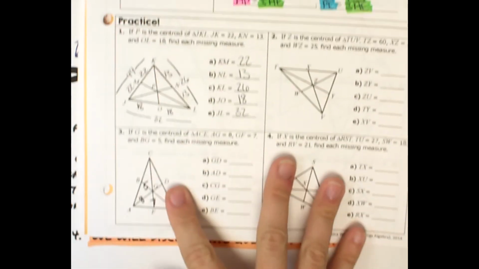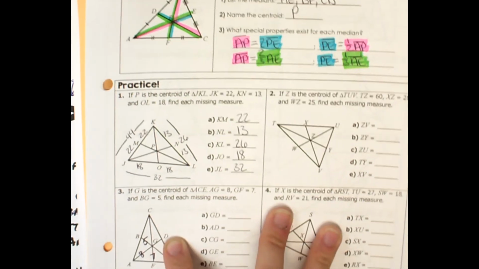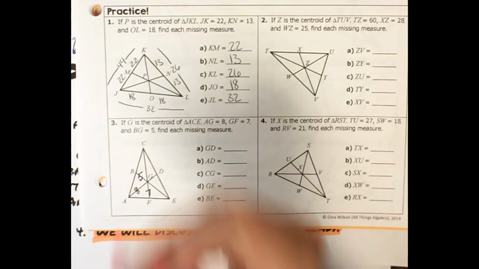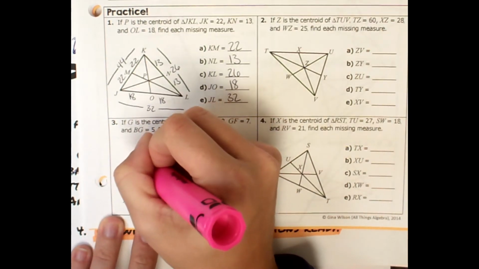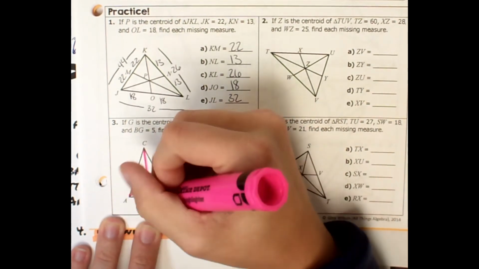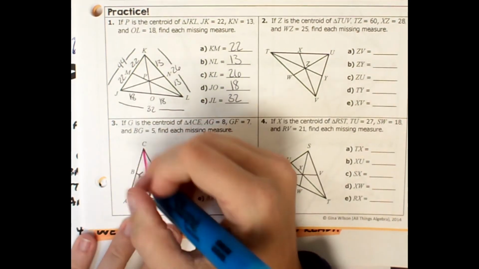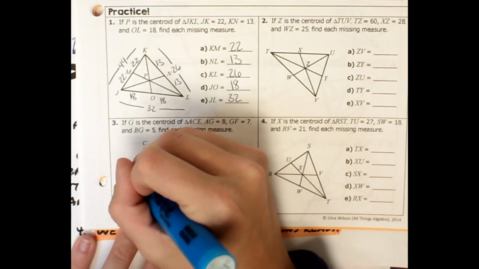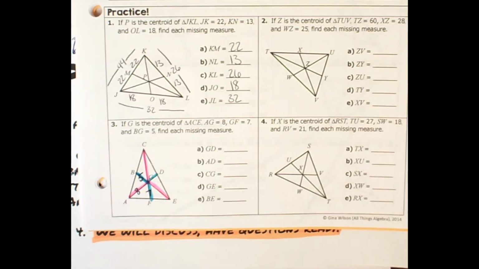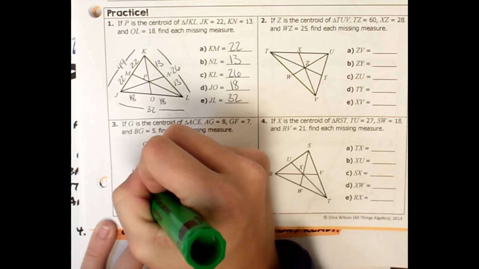Looking back at my notes, the whole part I labeled as green, the longer part is pink, and the shorter part of your median is blue. So I'm going to label. This one's pink because it's the longer part, pink, and pink. The shorter part that extends your median all the way to the midpoint is blue. And then the whole length is green.